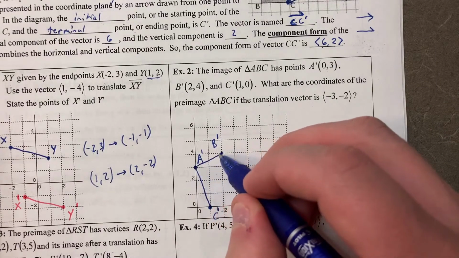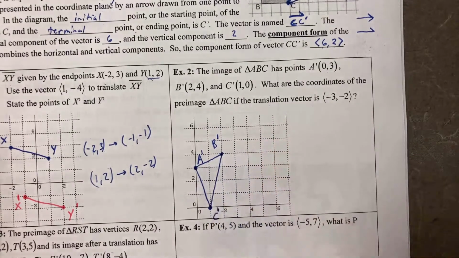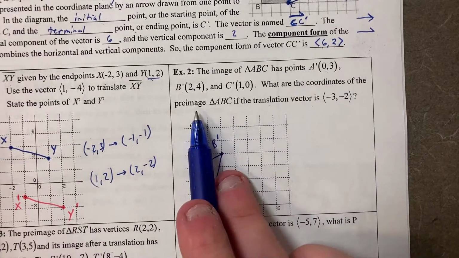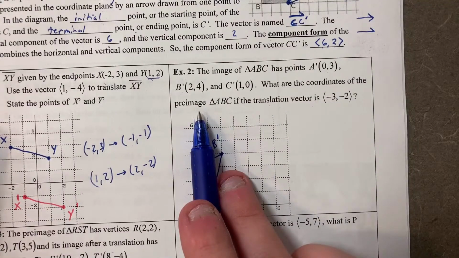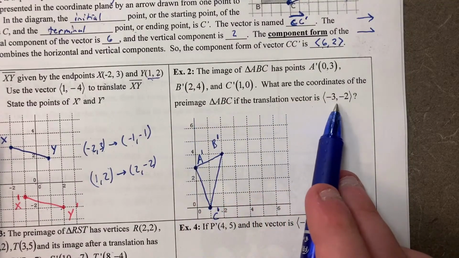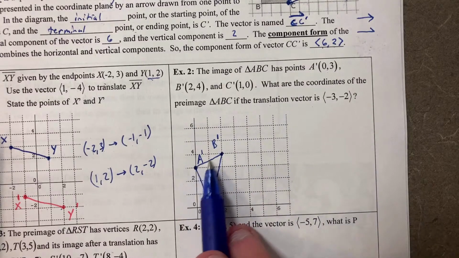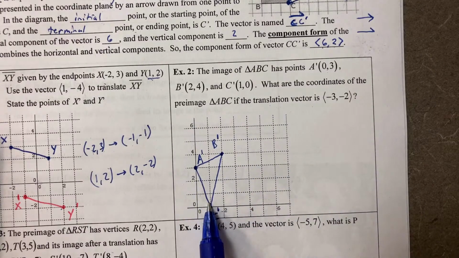So there's that triangle right there. What are the coordinates of the pre-image if the translation vector was the following? So this is the result.